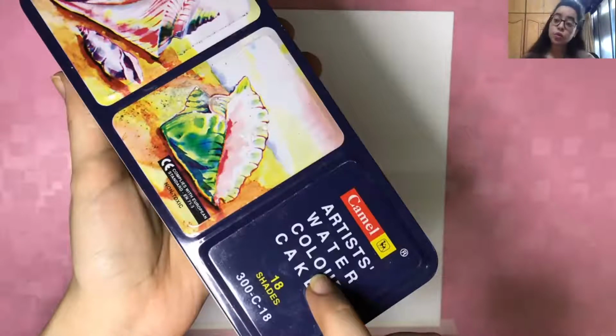And if you don't have paints, you can use your crayons also, your oil pastels, your wax crayons, plastic crayons. It is okay if you don't have paints, you can go ahead with your crayons in this class also.